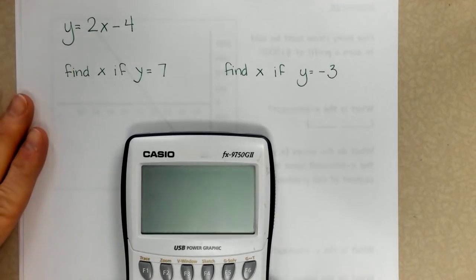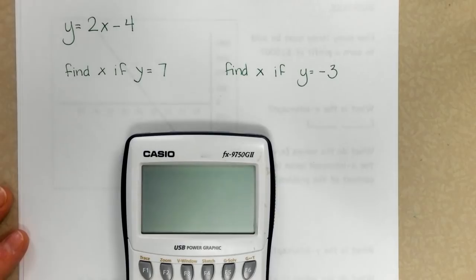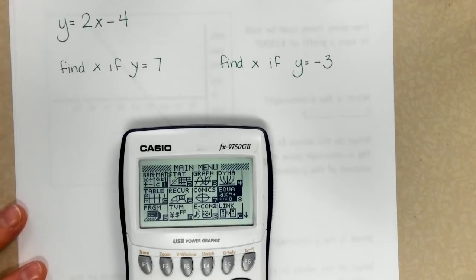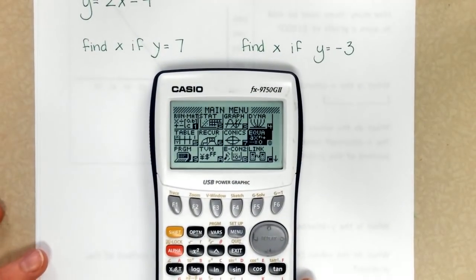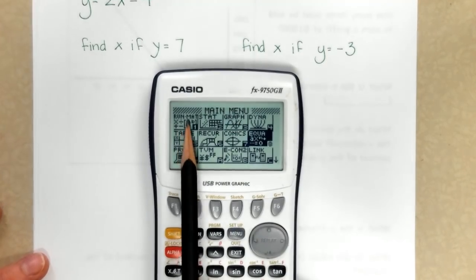Alright, we are going to introduce ourselves to a Casio calculator today and start learning how to find numbers, solutions using it. So first of all, when you turn on a brand new Casio, you usually see these boxes right here. That's a menu system. It's like the icons on your phone screen that you can just touch what you need, except this isn't a touch screen.